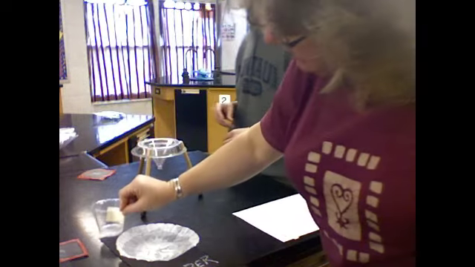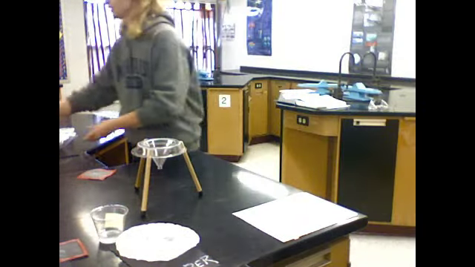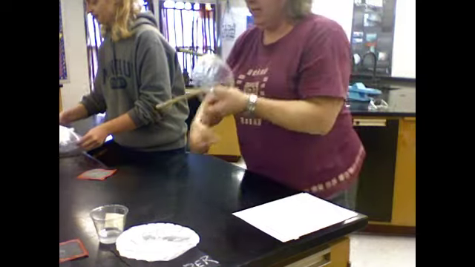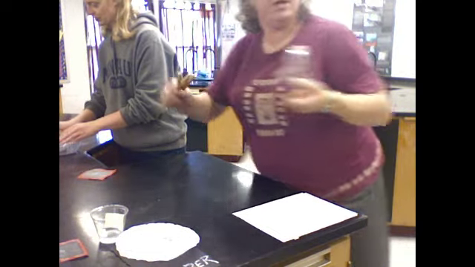I'm going to bring that up so you can see this lovely white pattern. I'm thinking it captured all of the powder because that's looking pretty clear to me. Me as well. All right, I'm going to rinse the funnel. Rinse the filter stand.